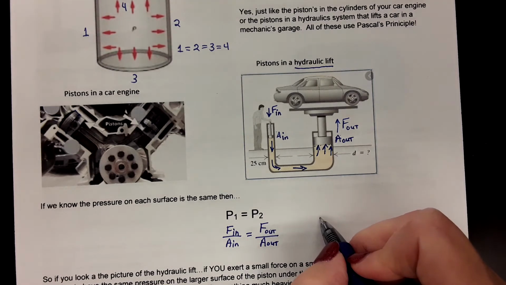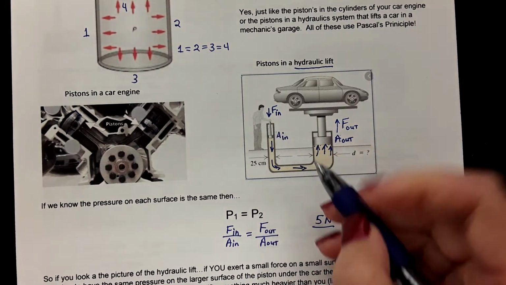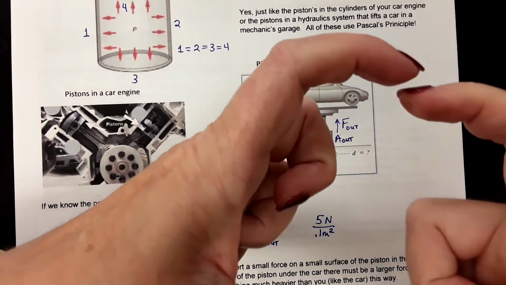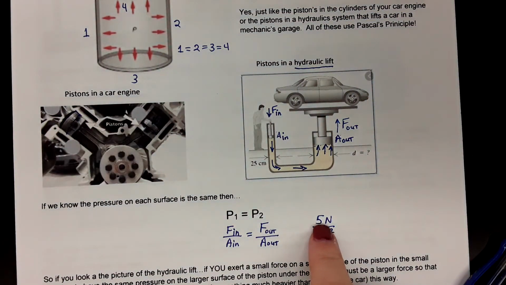Look at this. Suppose we push with 5 newtons of force, and let's say that was 0.1 meters squared, all right? We push with only 5 newtons of force. That's not a lot of force at all.